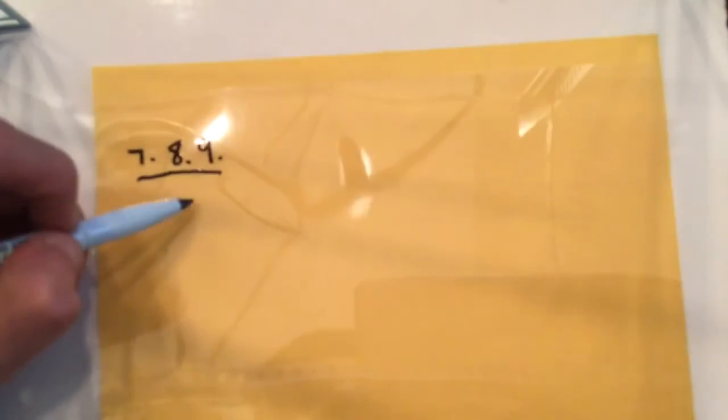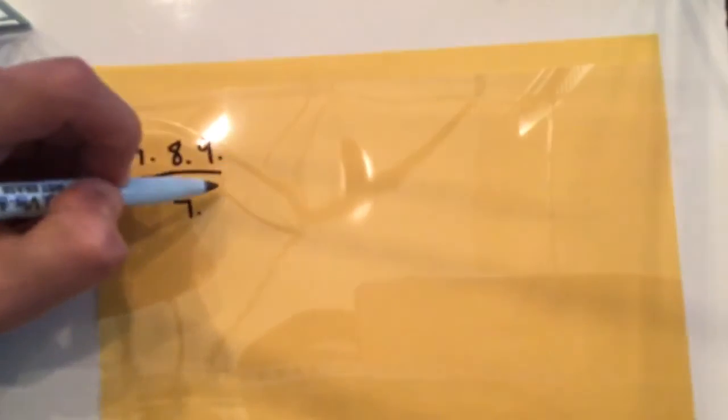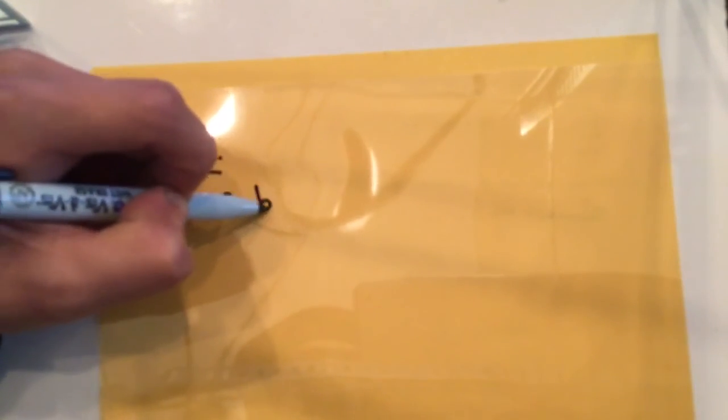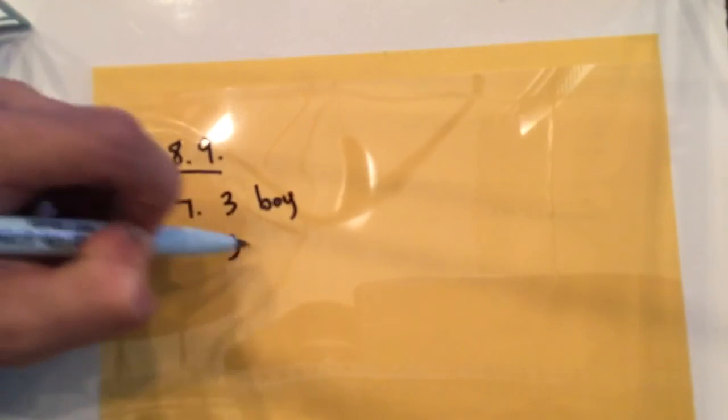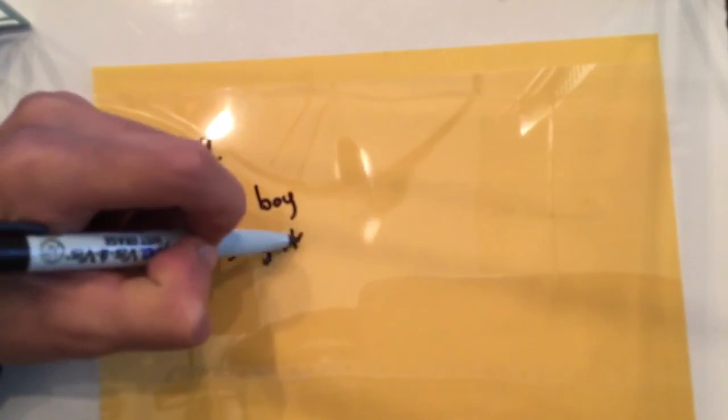So here it says, suppose you have three boys and three girls. In 7, they want us to arrange them in a line, and we can arrange them in whatever way we want. And it's just asking us how many possible ways can we arrange these kids. So for 7, we got 3 boys, 3 girls, just like in all 3 of these. And so in this one, we can arrange them in however way we want.